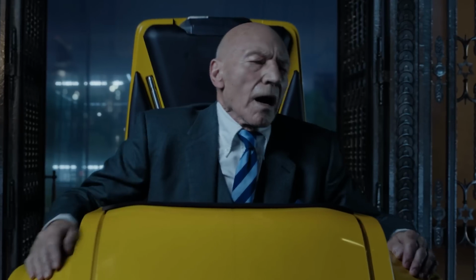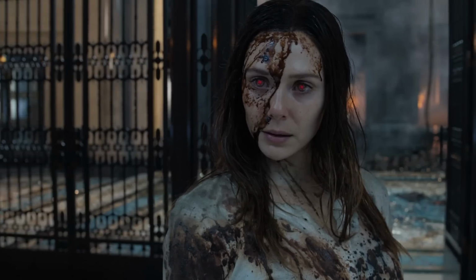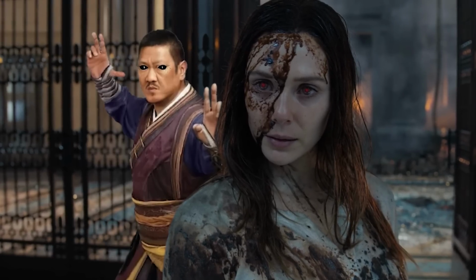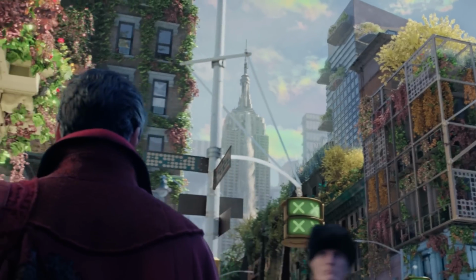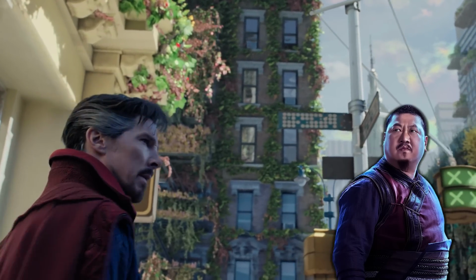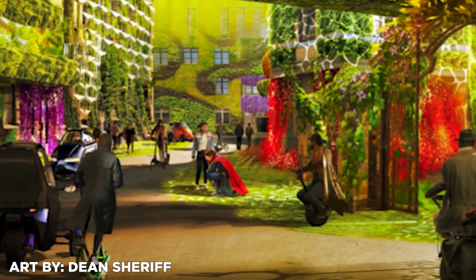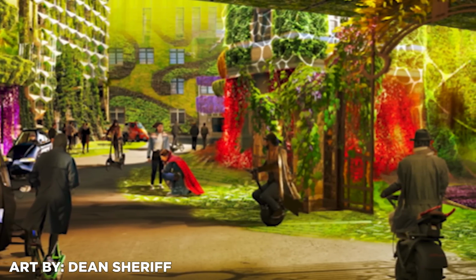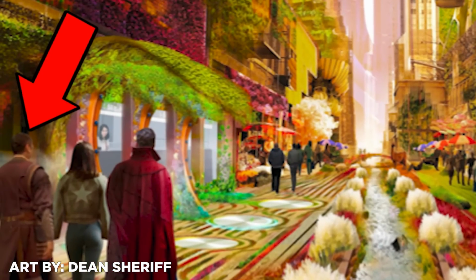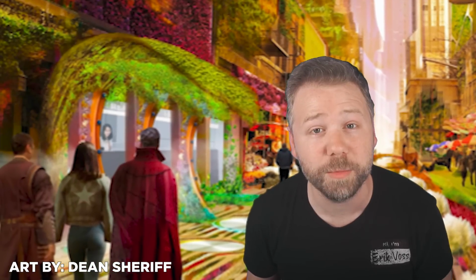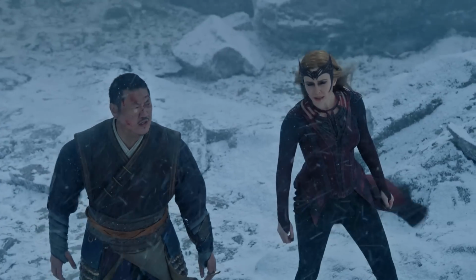There was also a version of the sequence that would have included an insane badass Wong helping Wanda massacre all these Illuminati members. Waldron has pointed out that it's kind of an unanswered question where Wong is in the 838 universe. Actually, concept art from artist Dean Sheriff showed an even more flowery version of the 838 Manhattan, but includes Wong with Doctor Strange in America, meaning this would have been a version of the movie in which Wong was not left in 616 with Wanda.